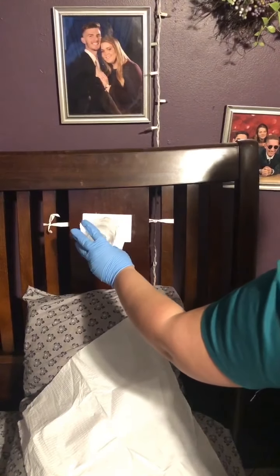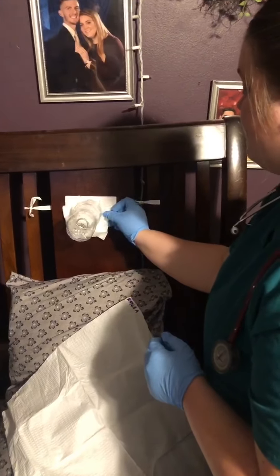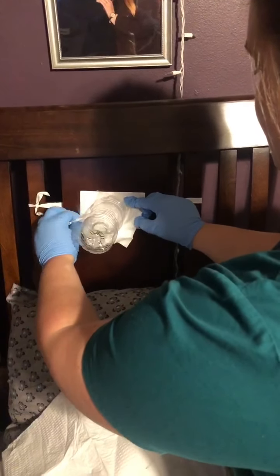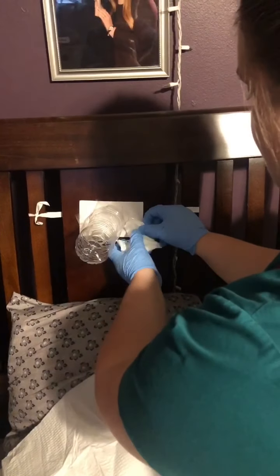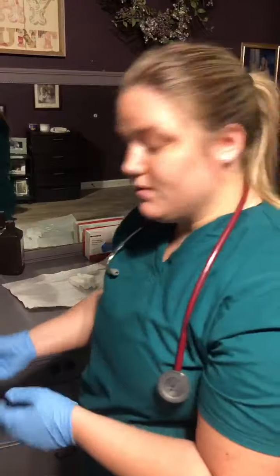And then I can take off the gauze pad. So after I take this off, I am going to note the color, the odor, the clarity, and the amount on here, and then I can throw that away.